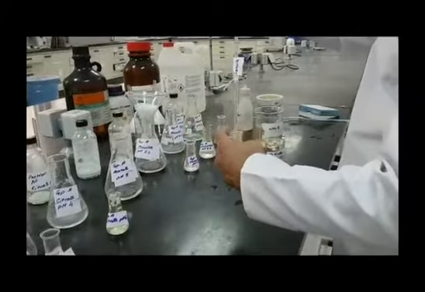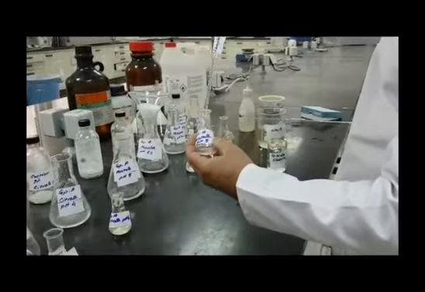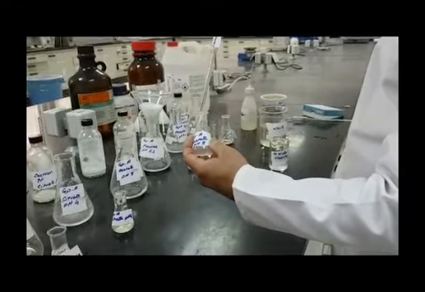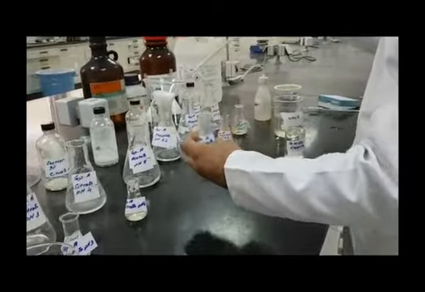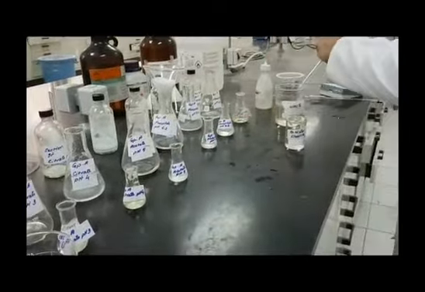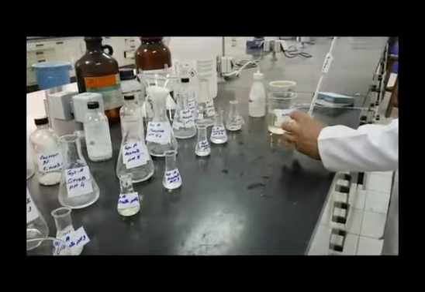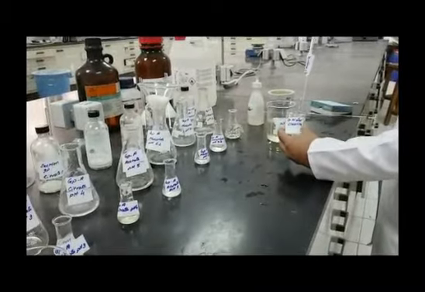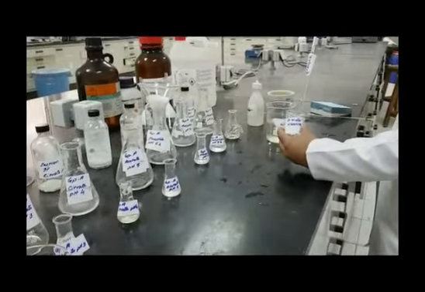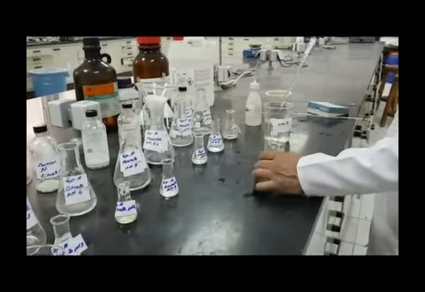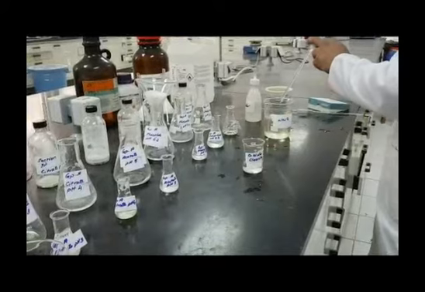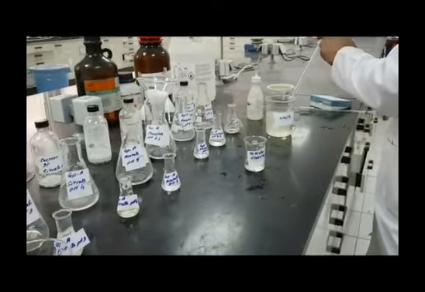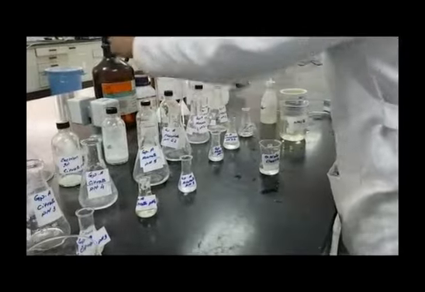If we filtered our samples and then immediately measured their absorbances, we would need to do the blanking or zeroing step each time for each sample, which means 6 times, because each sample would have a different blank, since it is prepared using a different solvent.